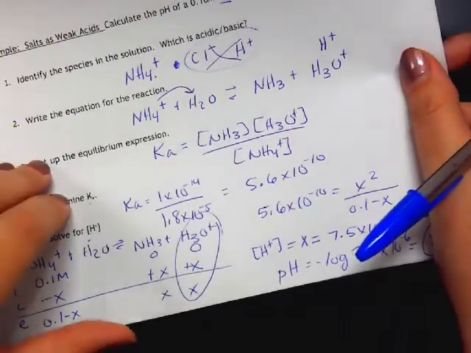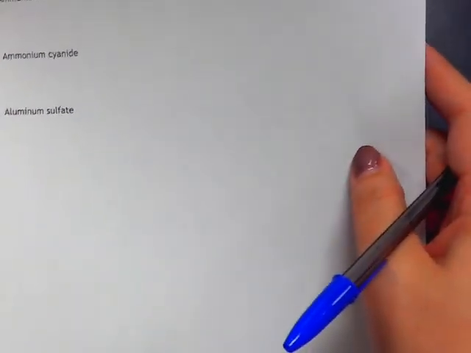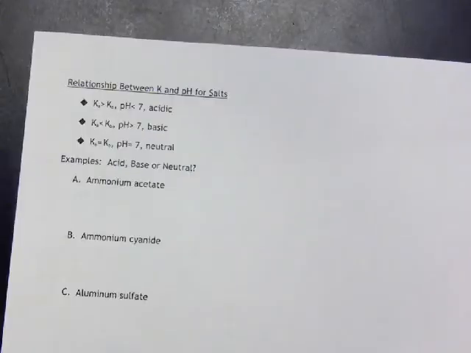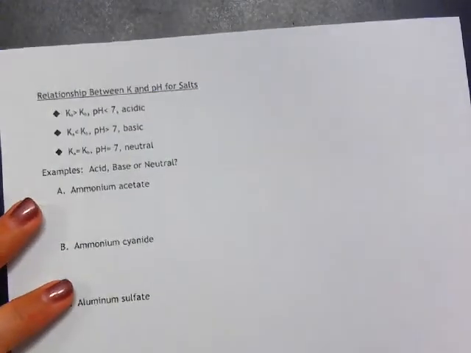Right, so pause and you do the next problem. Oh, there's not a next problem, sorry. We'll do more problems tomorrow in class. So it basically works the same as the base did.